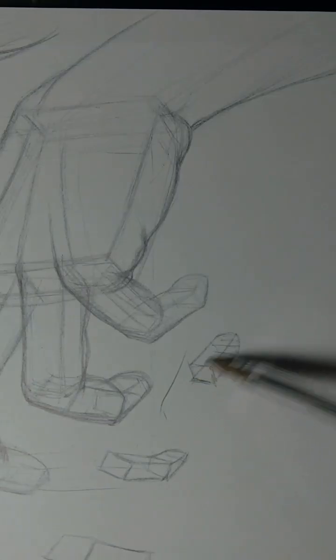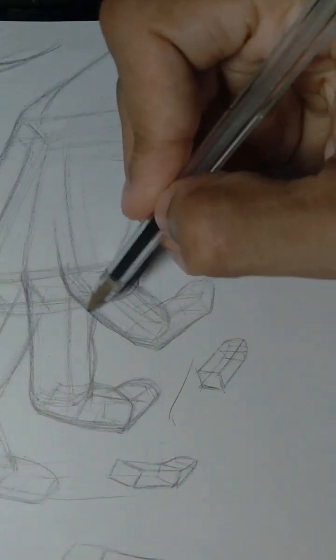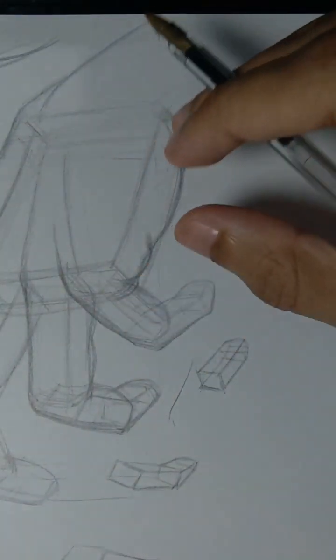Something around here, around this. Again, pay attention to the line waving and the overlapping of the forms. Let's get back to the bust.